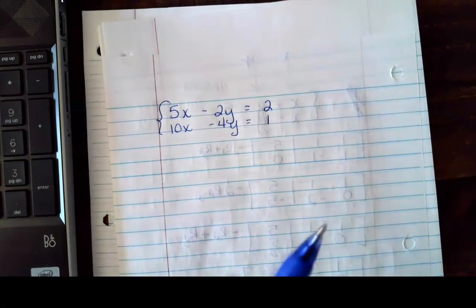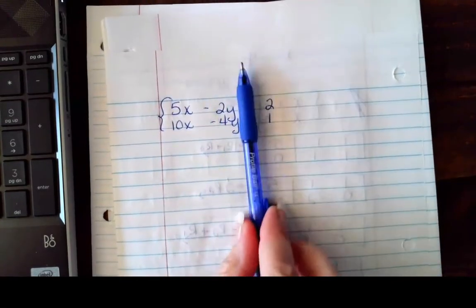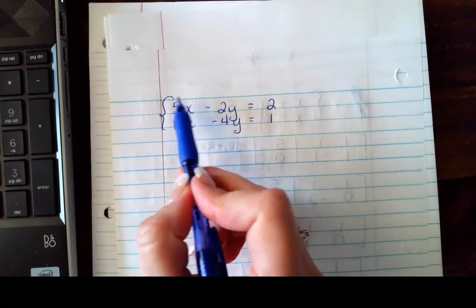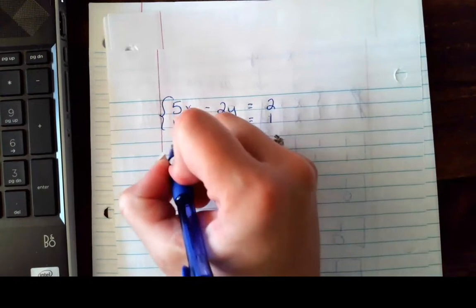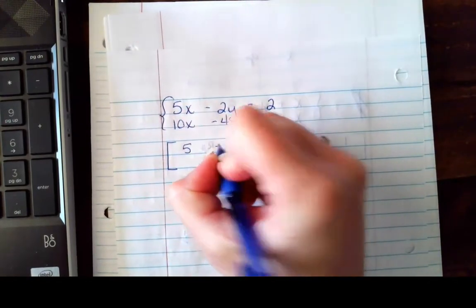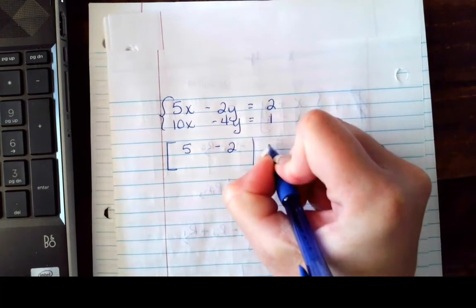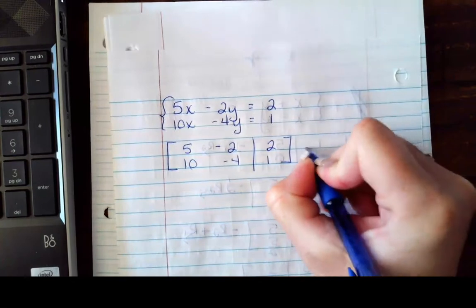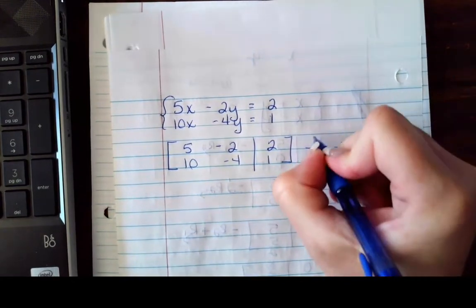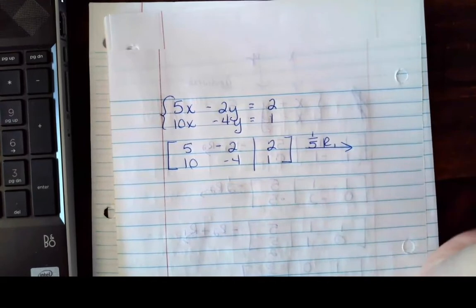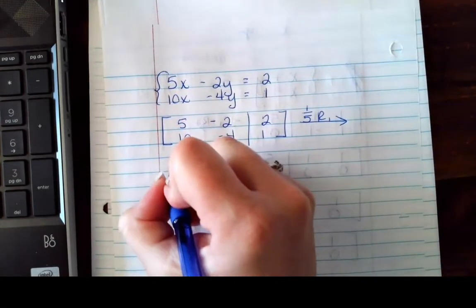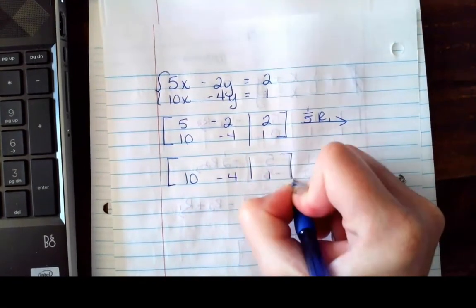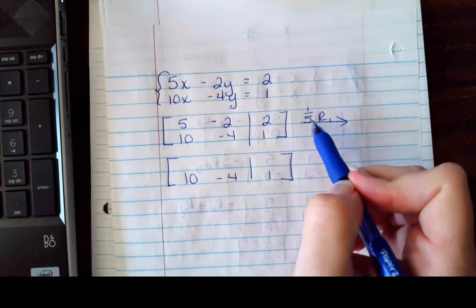So the first thing I'm going to do is make sure it's organized. So I've got x's, y's equals numbers. And now I need to decide, my first strategy is turn that 5 into a 1, and we're going to do that using division. So this is a 10, a negative 4, and a 1. So all I'm going to do is change the top row. I'm going to divide the top row by 5, which is the same thing as multiplying by 1/5. So my bottom row is not changing. Okay? So now I got a fifth of row 1.